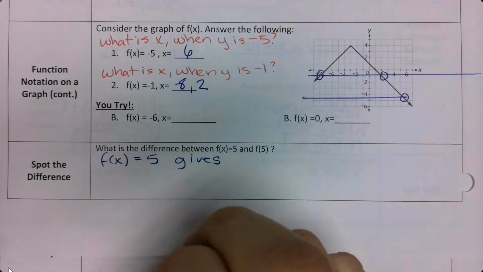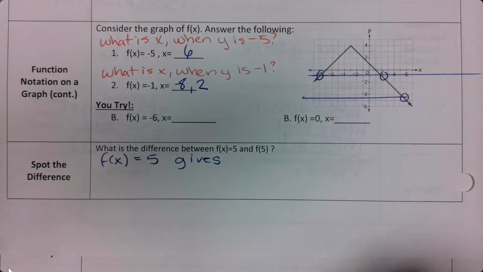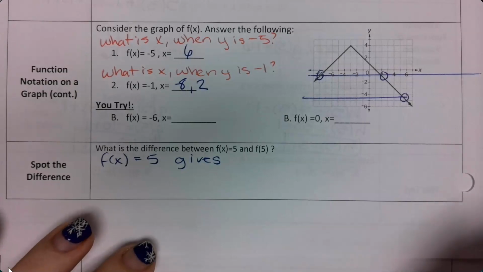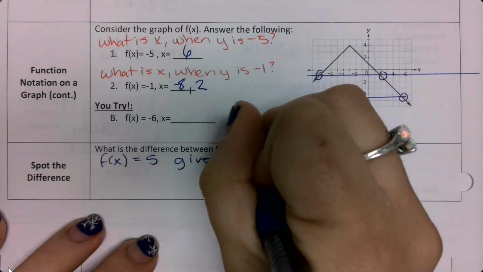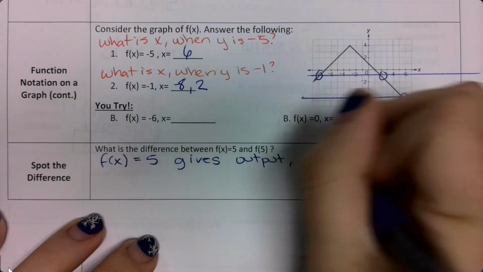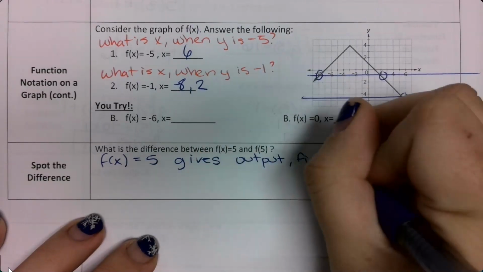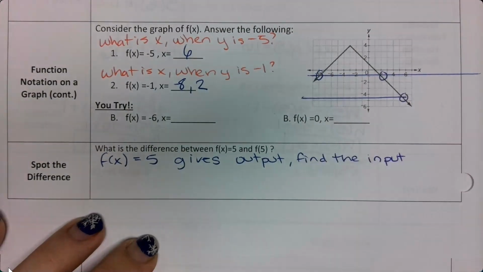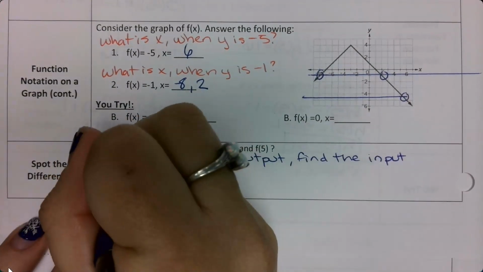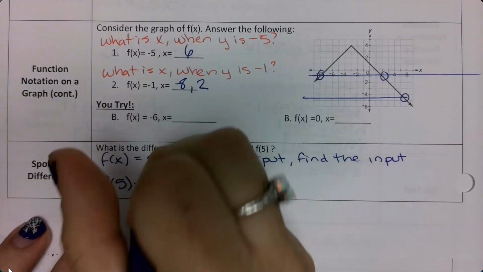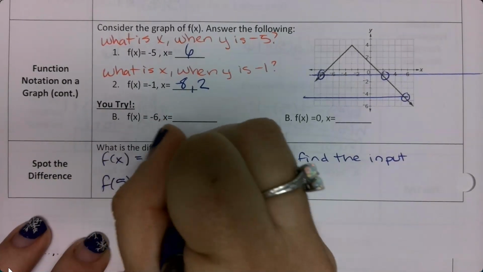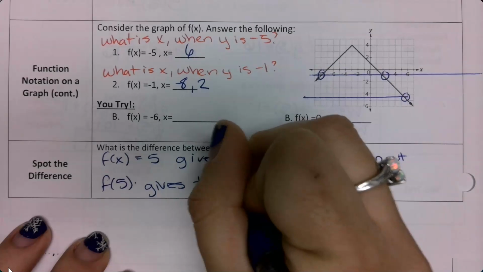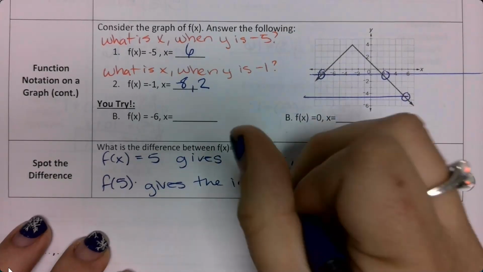It's giving the output, and I want to find the input. And then f of 5 gives the input. Find the output.